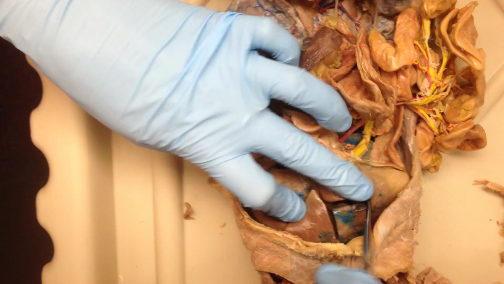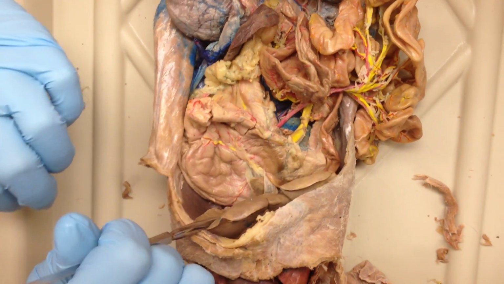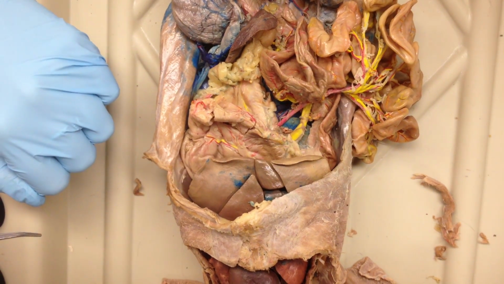And then what's in between this lobe? Gallbladder. Cool? Any other questions?